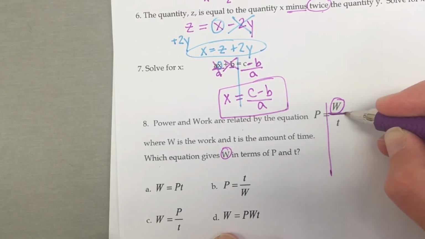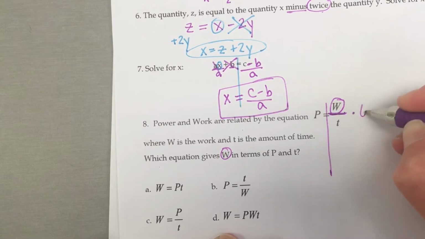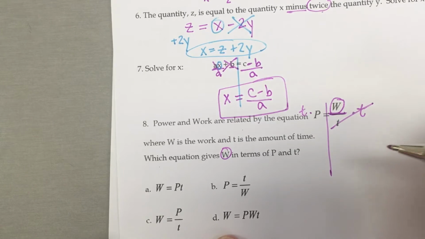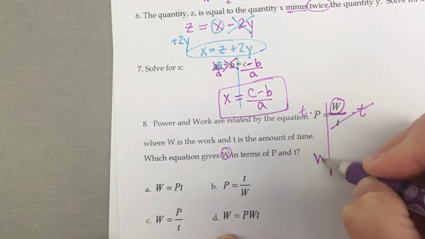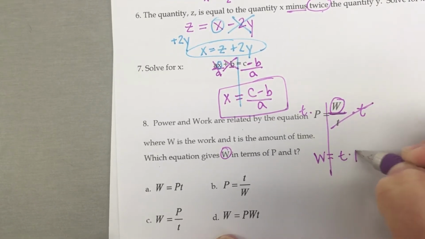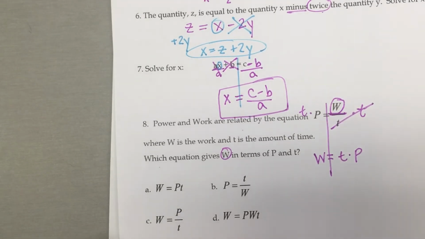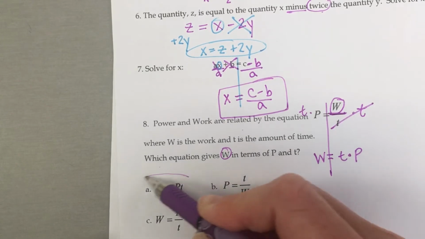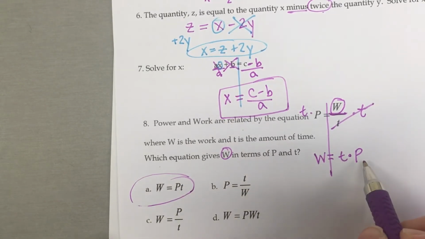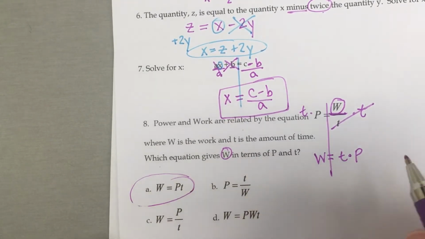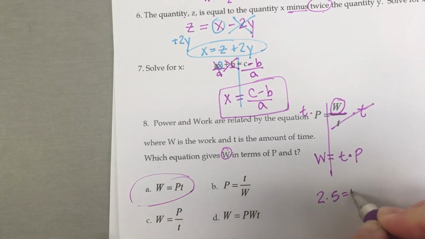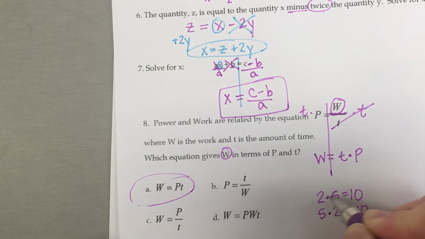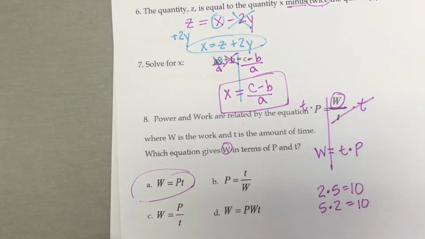This is divide by T. The opposite of divide is to multiply. So I'm going to multiply both sides by T. I'm left with W equals T times P. So I know that my answer needs to have multiplying in it. That would be answer A. T times P is the same thing as P times T. Remember, 2 times 5 equals 10, and 5 times 2 equals 10. Order doesn't matter when you're multiplying.